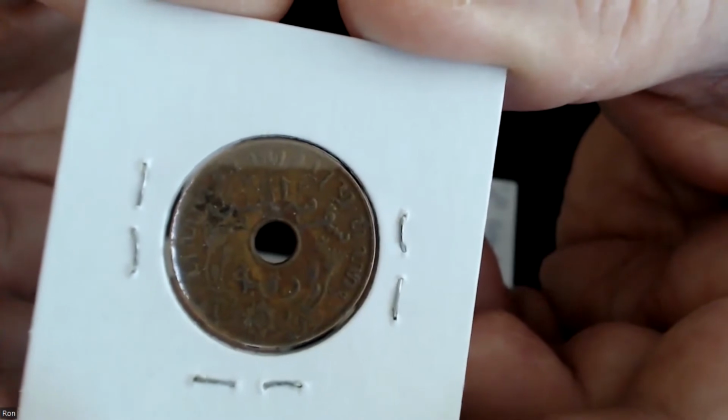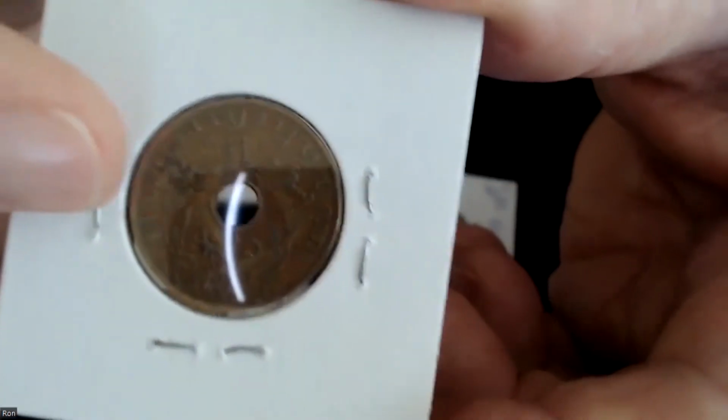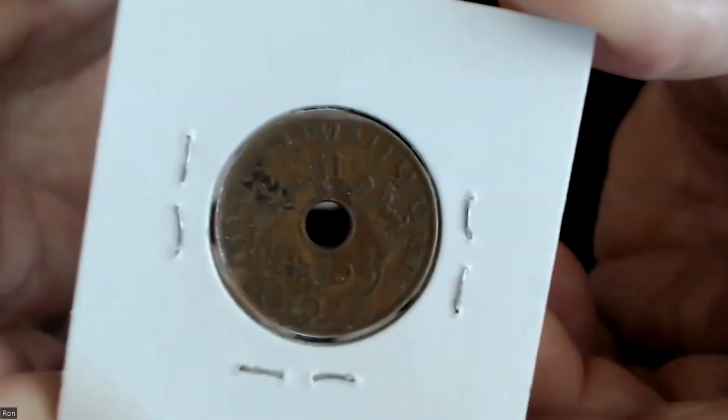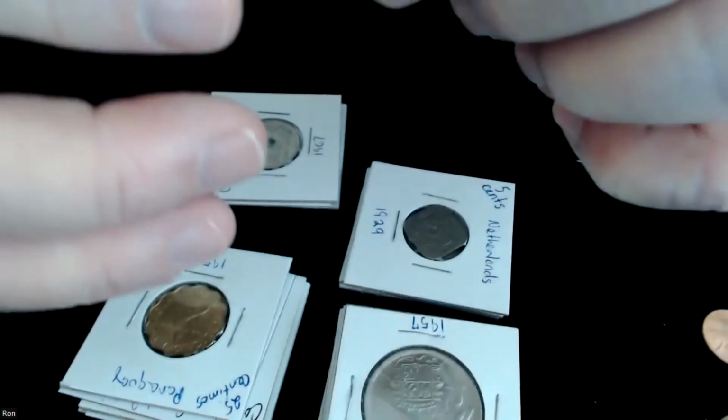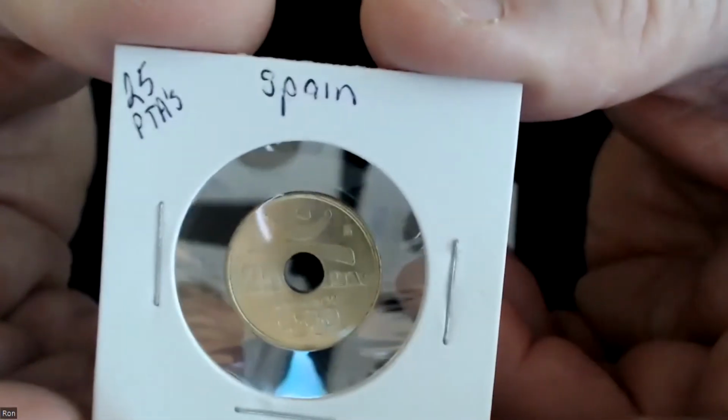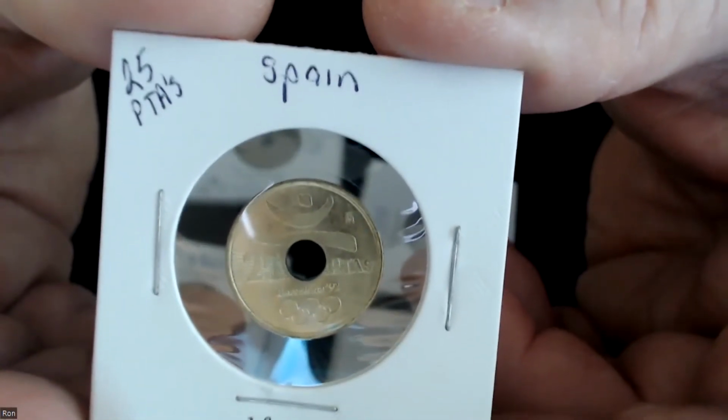So it's a gorgeous coin. It's got some environmental toning here or dirt or maybe a little bit of damage. I'm not sure. That's a good looking coin. How about one from Spain? This one is from 1990. It's from Spain and it's 25 pesetas.